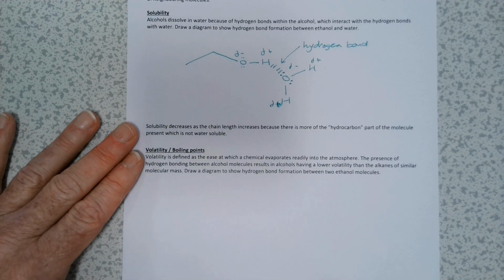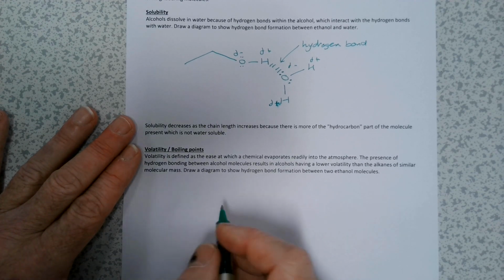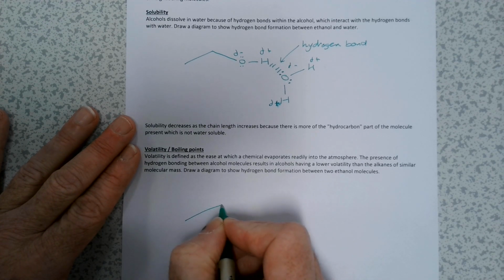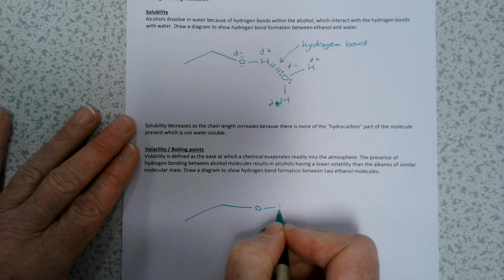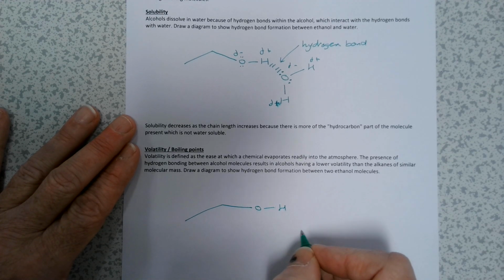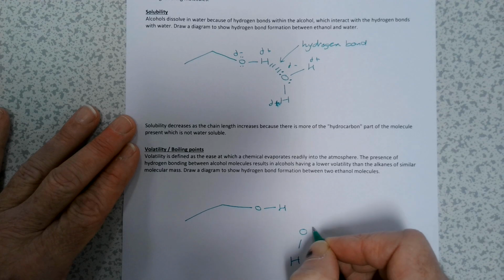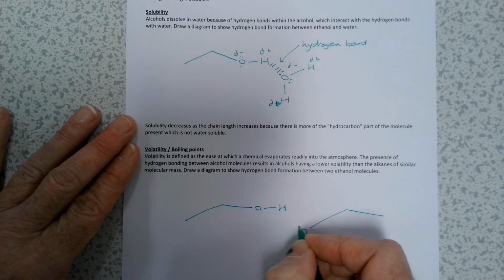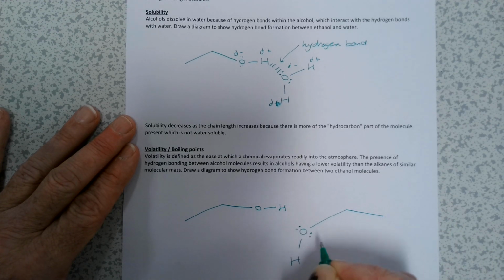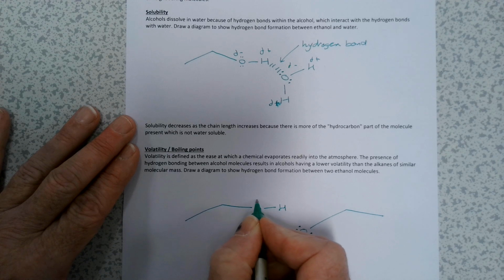Alcohols have high boiling points for organic molecules. So if I were to think, again, I'm going to go to ethanol, keep it simple. I need to put my lone pairs of electrons on my oxygen atoms.